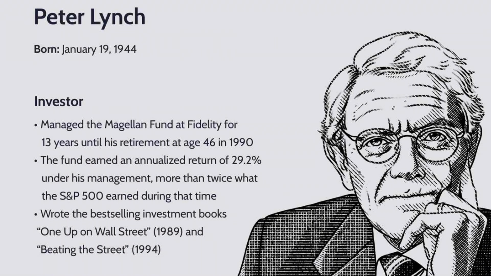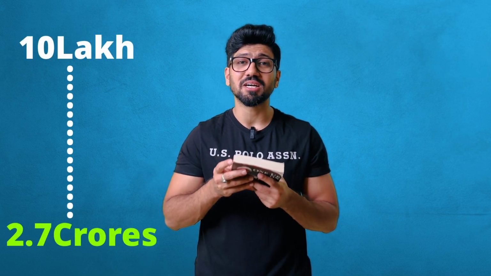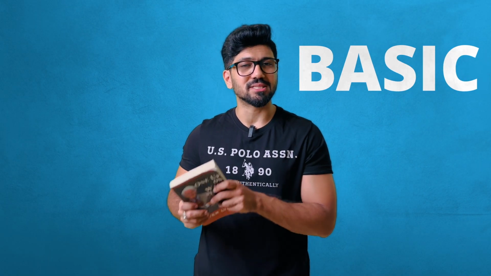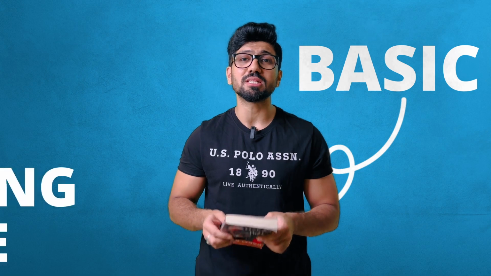He is one of the best fund managers the world has ever seen. He managed Fidelity Magellan Fund from 1977 to 1990, and guess the annualized return under his management, 29.2%. Yes, you heard it right. Basically, if you had given him 10 lakhs, he would have turned it into 2.7 crores in 13 years. Magic, isn't it? Let's learn from him. I'll start with very basic concepts and then we'll dive deeper into his investing style.